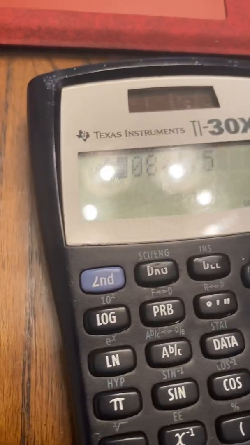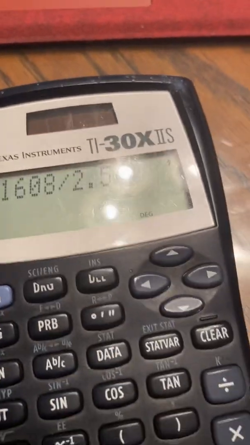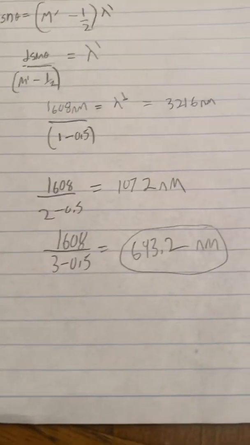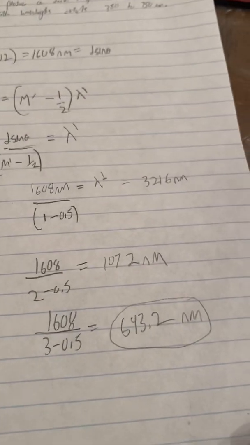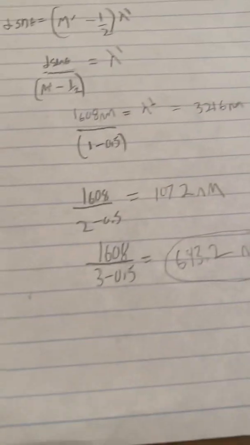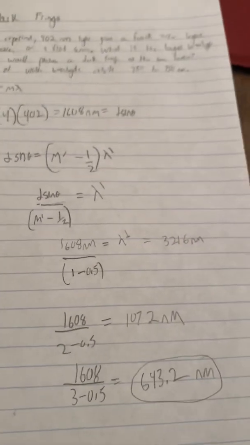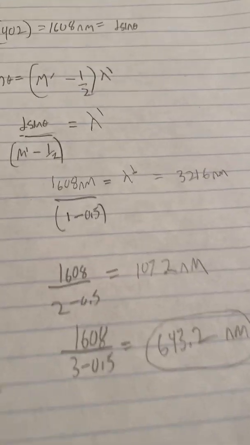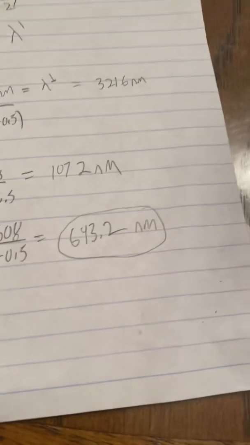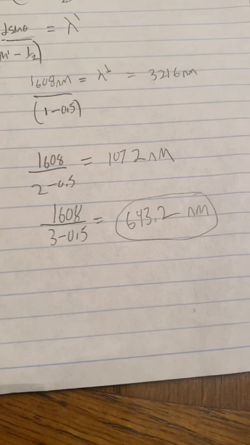So then 2.5, and that is in our range: 643.2 nanometers. And that is the answer. So the third order will give you that. It's possible that there are more in this range, but since the question asks for the longest wavelength, this one is the answer since it is the longest in that range.